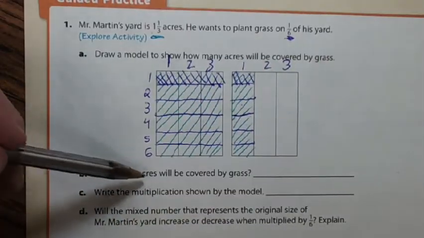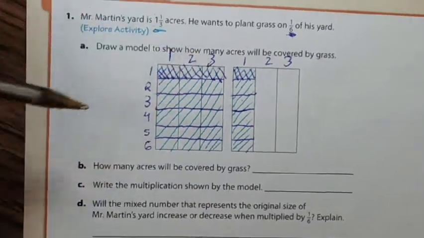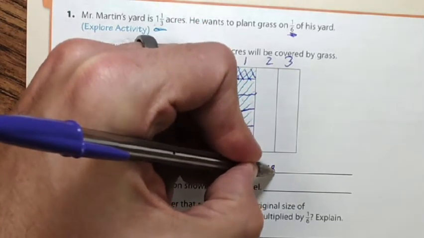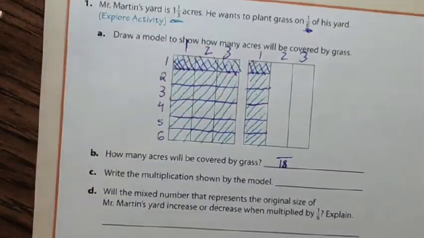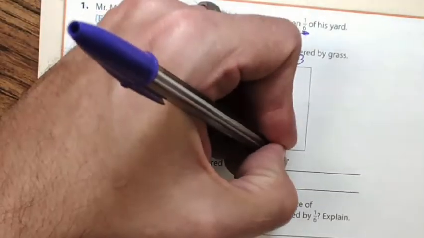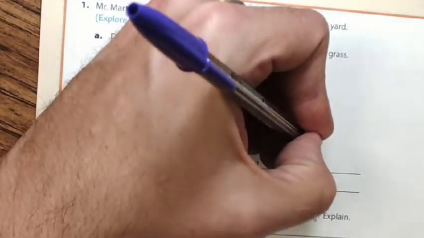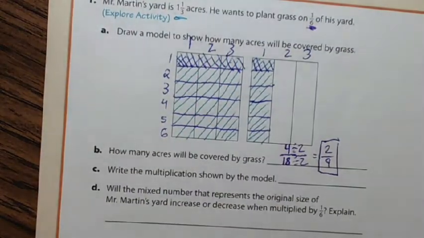Like that. So now, how many acres will be covered by grass? Okay, well, we've got a 3 by 6 box here. That's 18. So our denominator will be 18. And we have 1, 2, 3, 4 of those shaded in. So that's 4/18. They're both even, which means we can simplify by a factor of 2. So if we divide by 2 and divide by 2, our simplified fraction is 2/9. We box the answers we want graded.